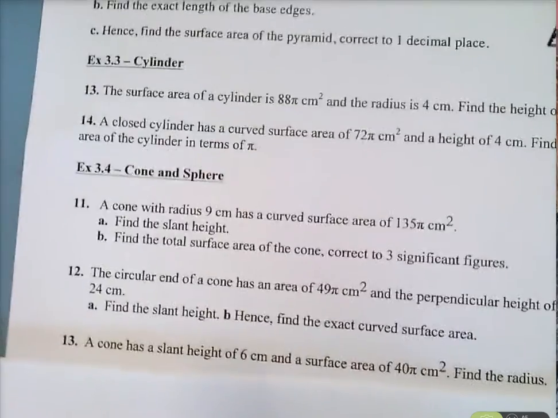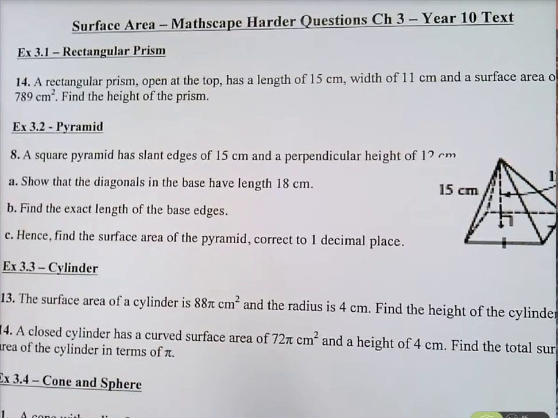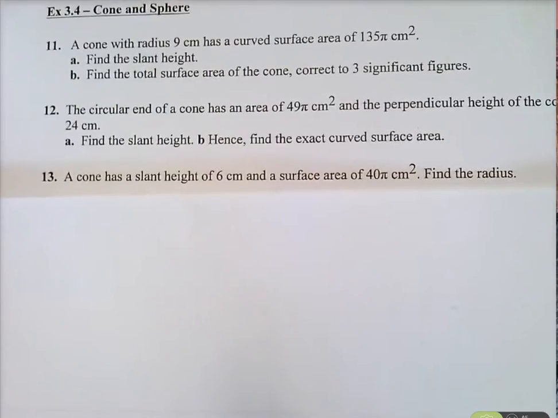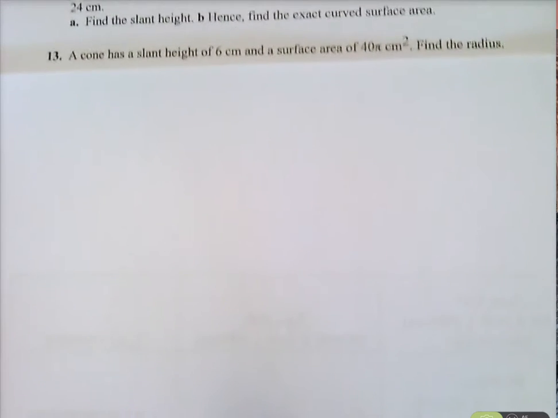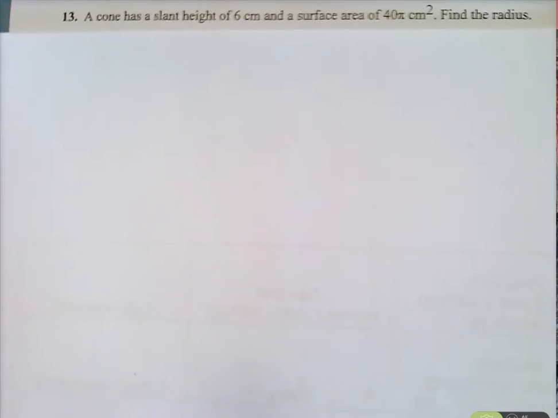Okay, girls, for those that aren't here, we're doing this worksheet exercise from Mathscape. They're harder problems from your Year 10 textbook. We're down to some questions from exercise 3.4 on surface area of a cone and sphere. The question we're going to look at is exercise 3.4, question 13.